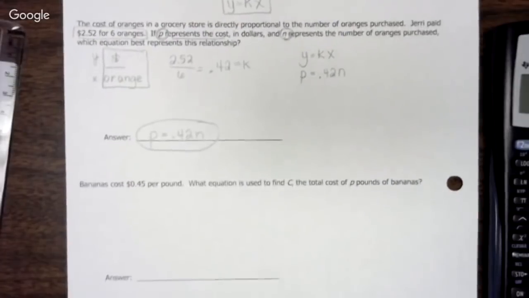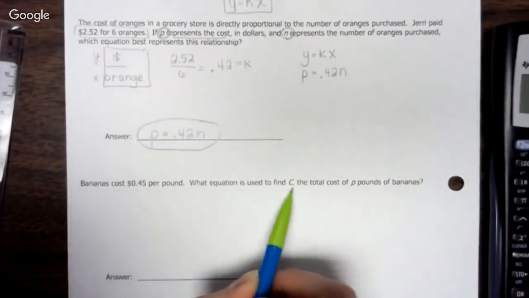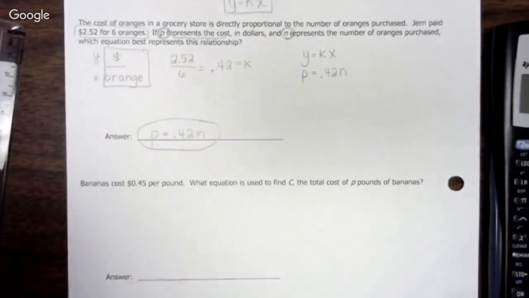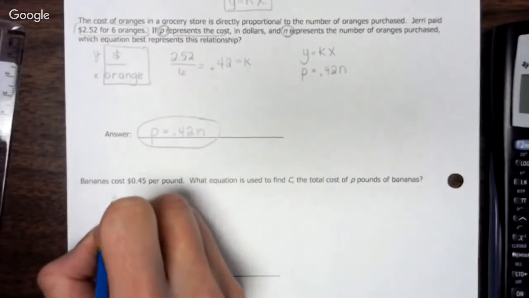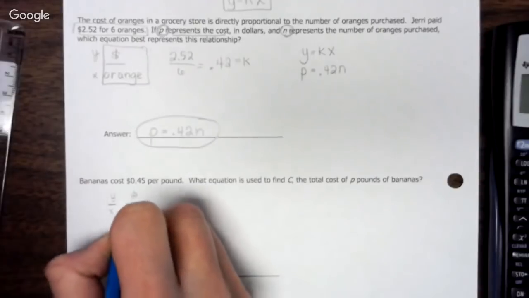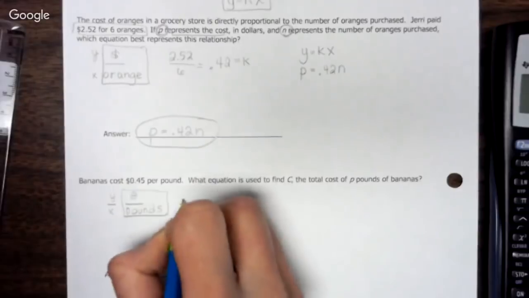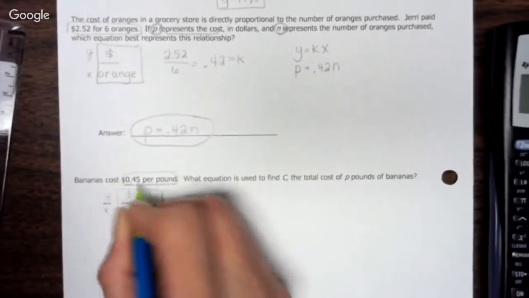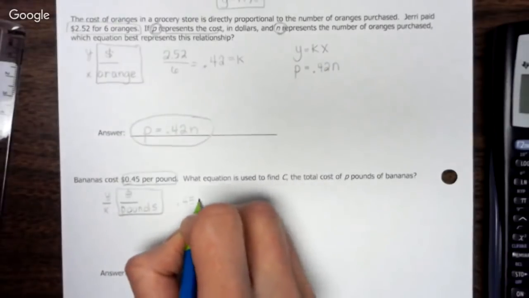All right, that was a lot. Let's do that again. So bananas cost 45 cents per pound. What is the equation to find C, the cost of P pounds of bananas? All right, so remember we need to find the unit rate first. Unit rate is y divided by x. Money always goes on top. So this actually already tells us the price per pound. So our unit rate is 0.45. We already know that.